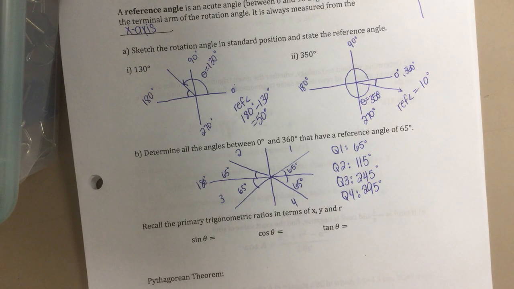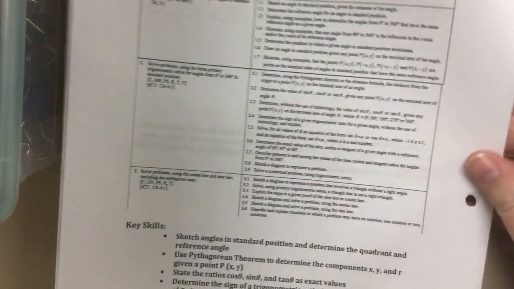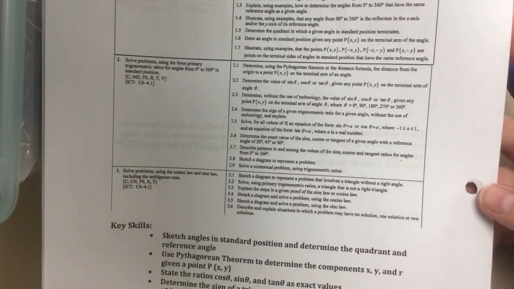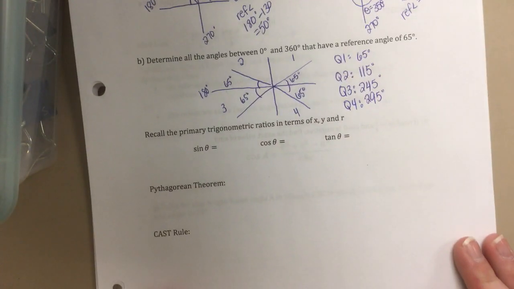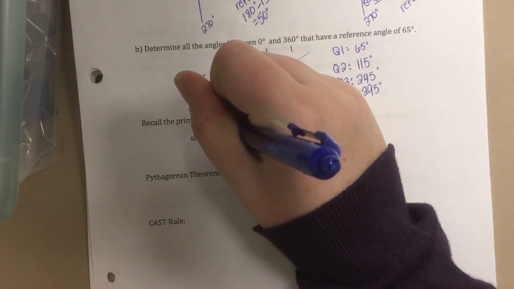Okay. So rotation angles, reference angles, I feel like that covers that first bullet, or that first key skill: sketch angles in standard position, determine the quadrant and the reference angle. Okay. Next we move into our work with x, y, and r. This is the hardest of the trig work. But we can remember a couple things.